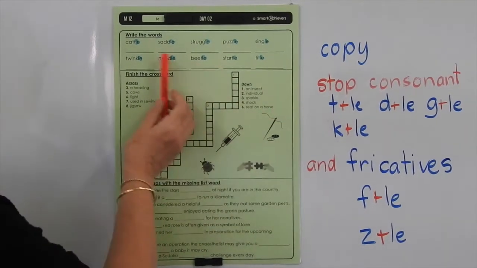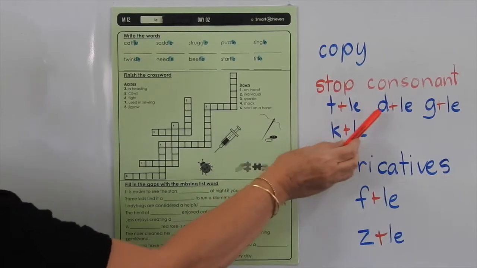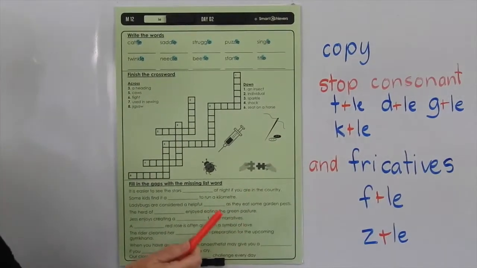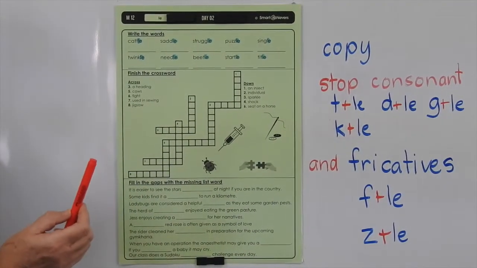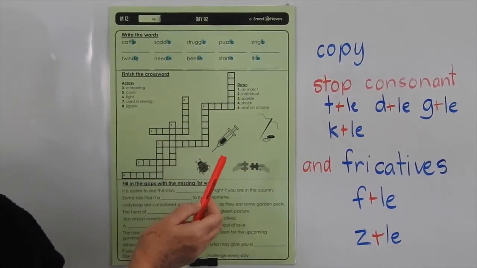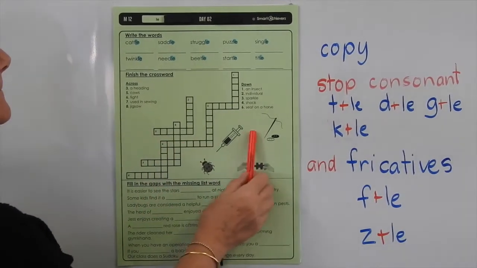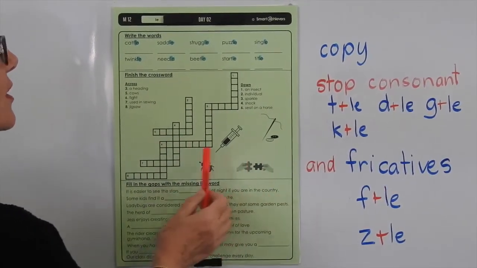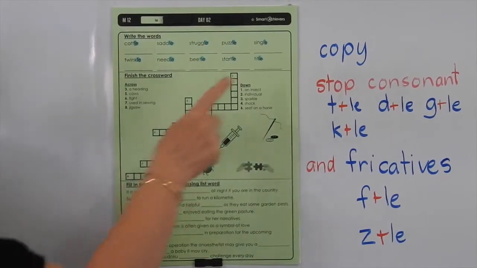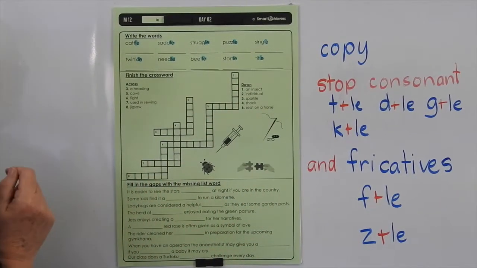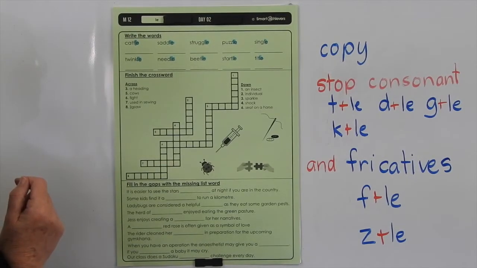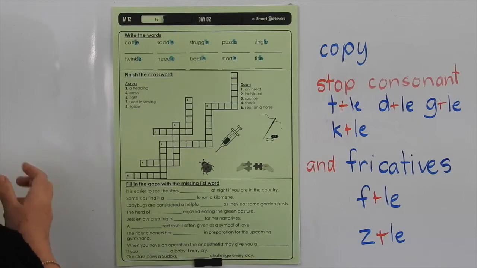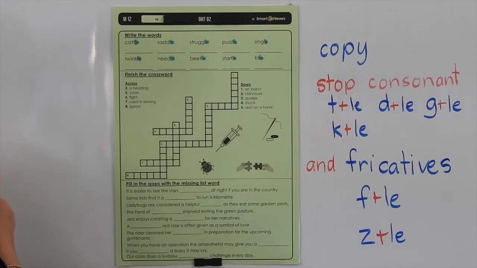So if we have stop consonants such as t, d, g, or k before the L sound, we know to add LE after them. And we'd use EL only if we had a continuing consonant. So this is really worthwhile knowing, when to use L, double L, LE, EL, AL, IL, because it's 47,888 words that you won't have to learn. You'll just be able to apply this knowledge.